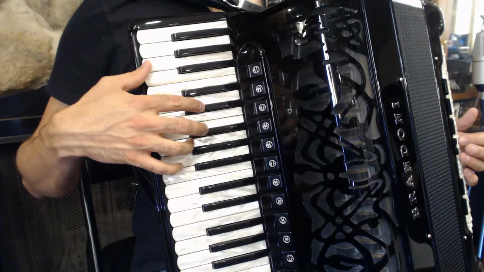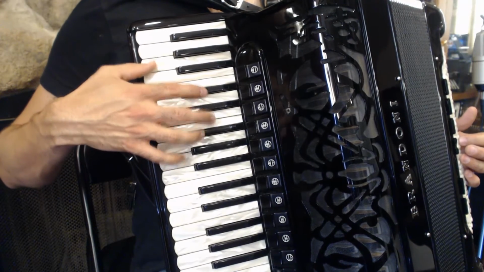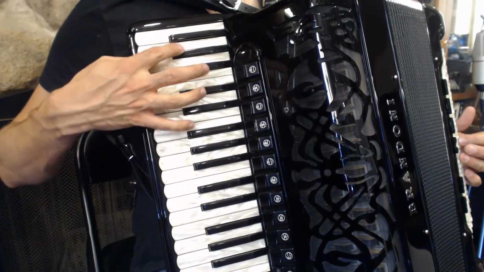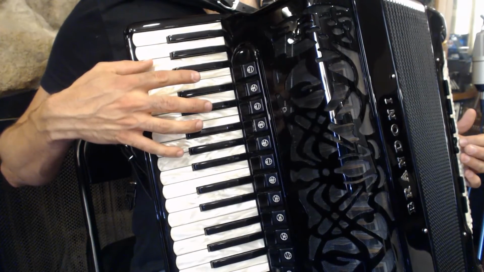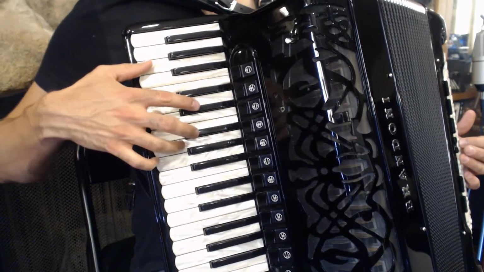The next phrase starts in a very similar way with our thumb on A, and we're going to do a crossover with G sharp. And then we're going to reach up to G with our 4th finger. So that'll sound like this.